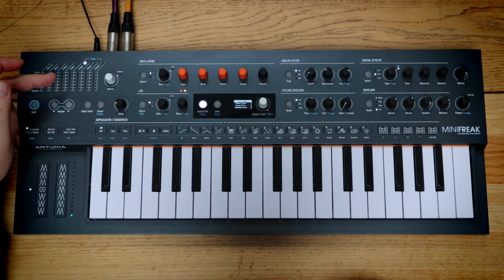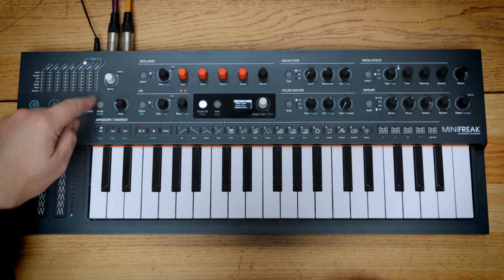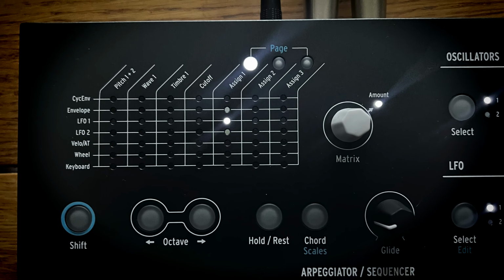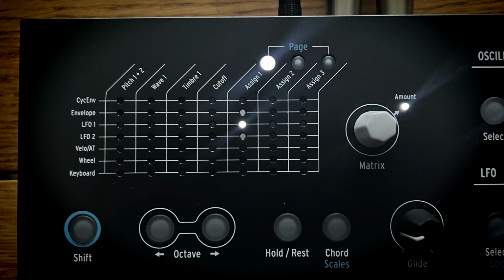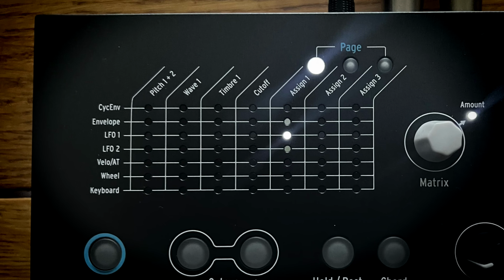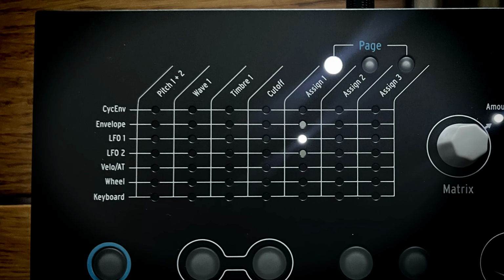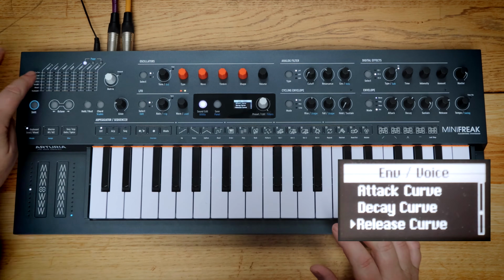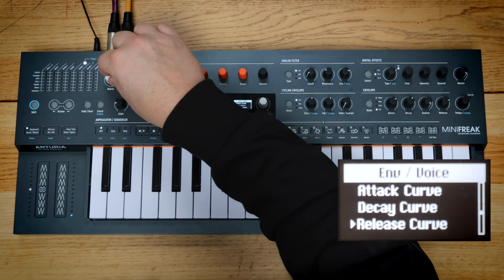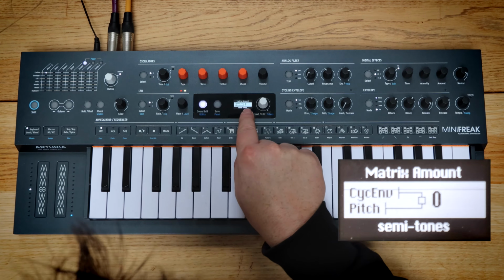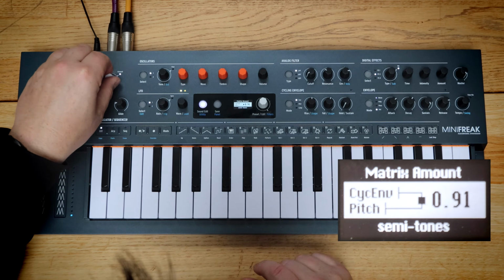Okay, let's take a slightly deeper look at this modulation, and this matrix will be very familiar to anyone who's used the Minifreak. Along the side, we've got the sources, and along the top, we've got the main destinations: pitch, wave, timbre, and cutoff, but we've also got these three assigns as well. Let's just do something super simple. We'll assign the cycling envelope to the pitch of oscillators 1 and 2. That's the very first one. So let's go to there, we just press it, and we can see that's lit up white, which means we can now change the amount.